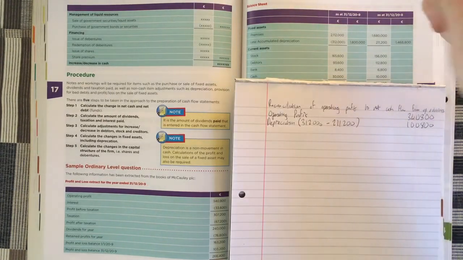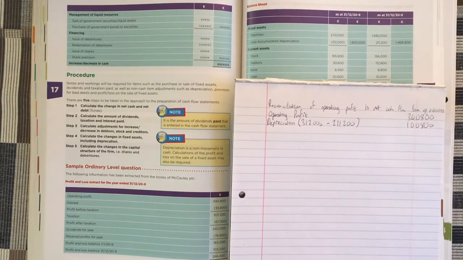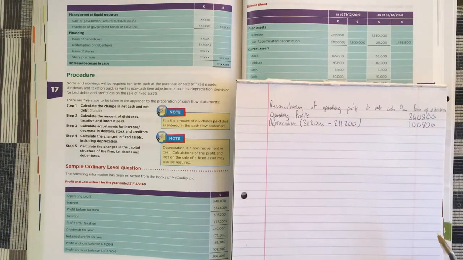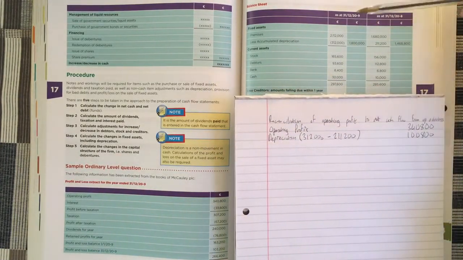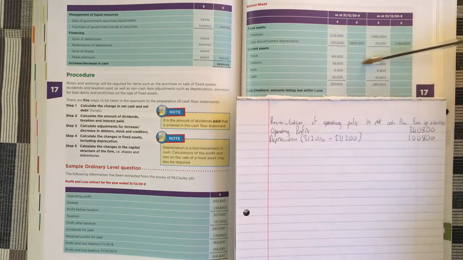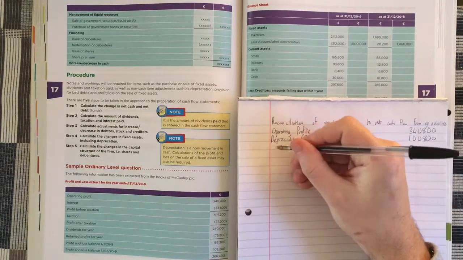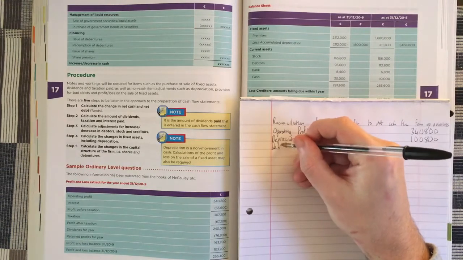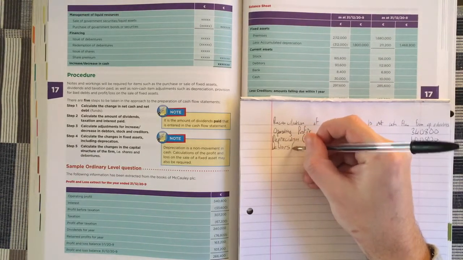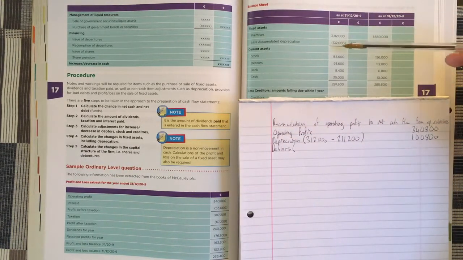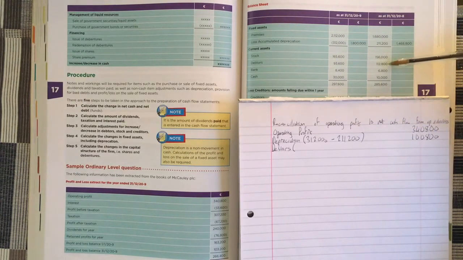But there also might be some cash we're receiving from last year that we're only getting this year, that we want to include. We get this from the debtors section of the balance sheet. At the end of last year, I was owed €112,800.